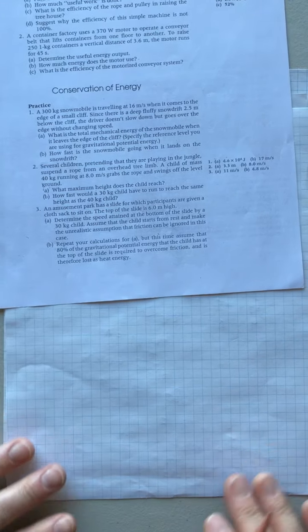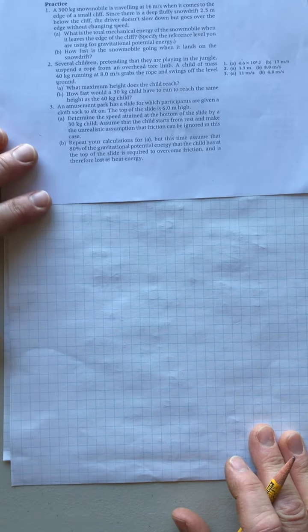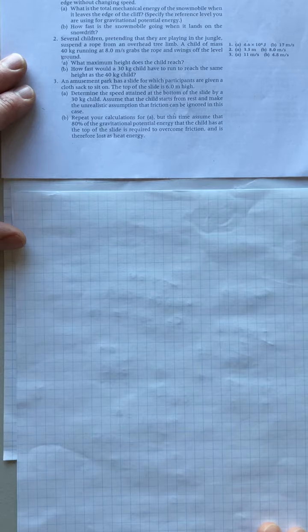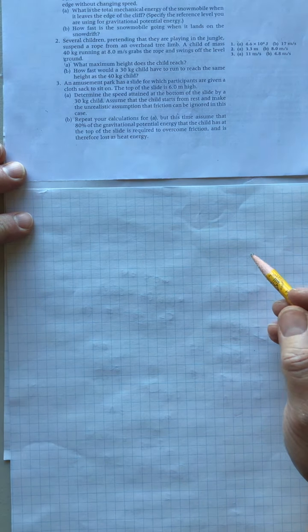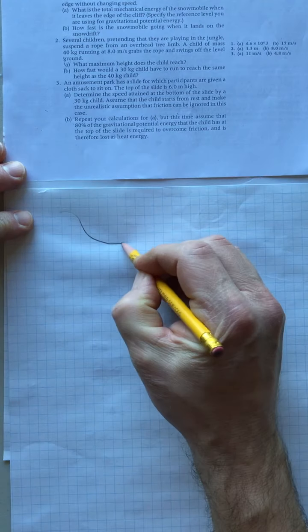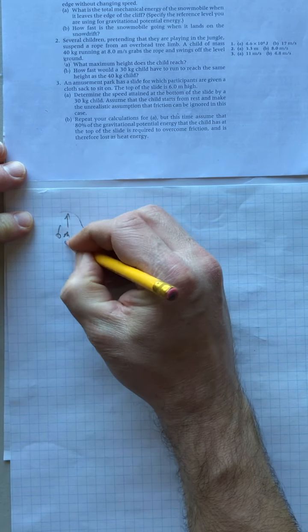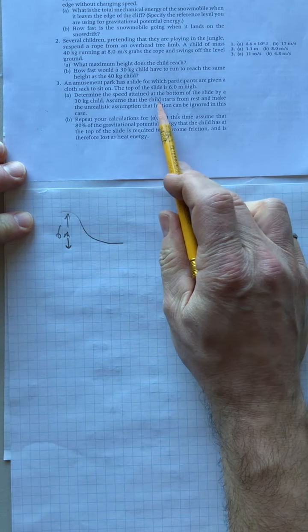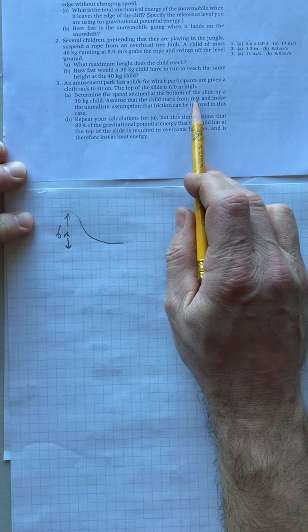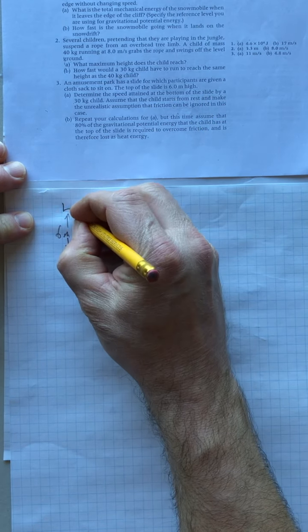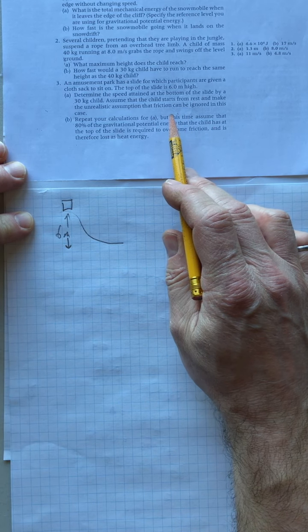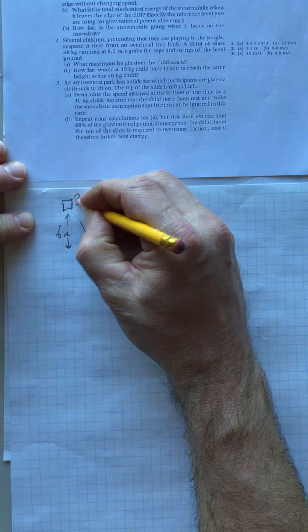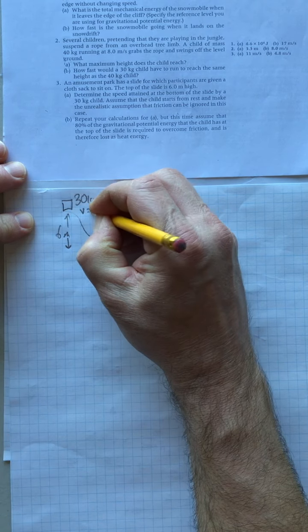Question 3 is an amusement park slide. Participants have a cloth to sit on, and the slide is 6 meters tall. We need to determine the speed they get to the bottom. They start from rest, so at the top we have our 30 kilogram child with V equal to 0.